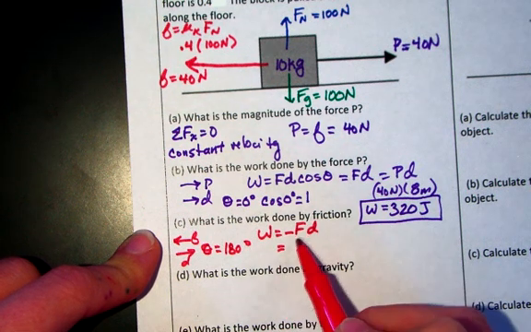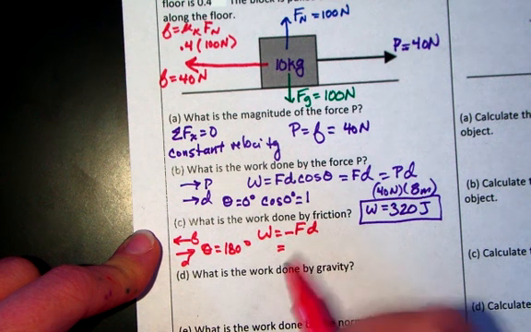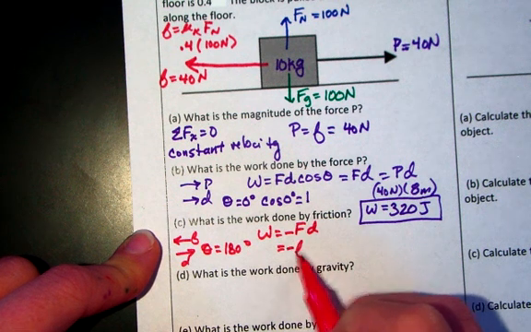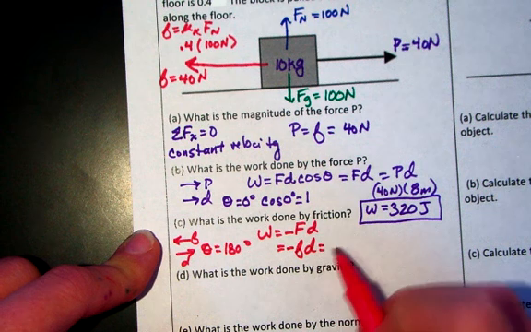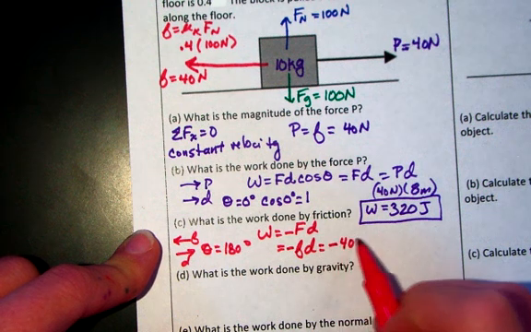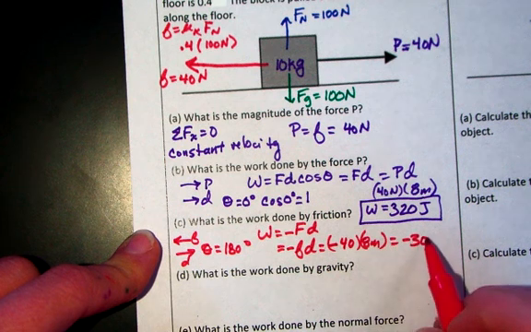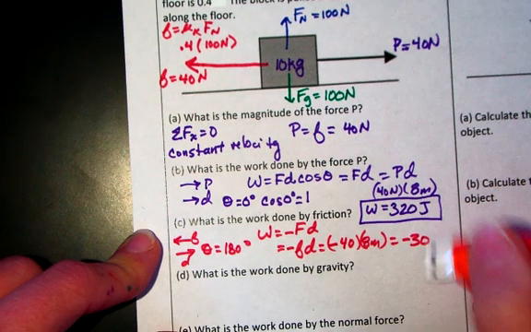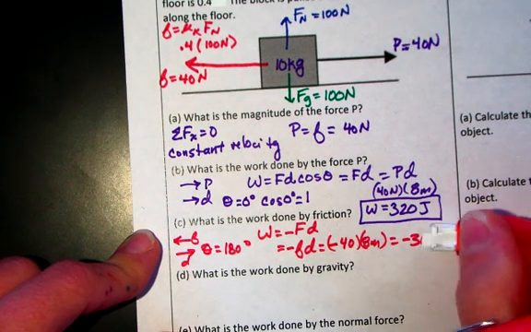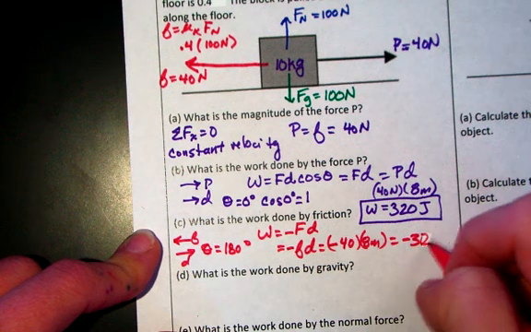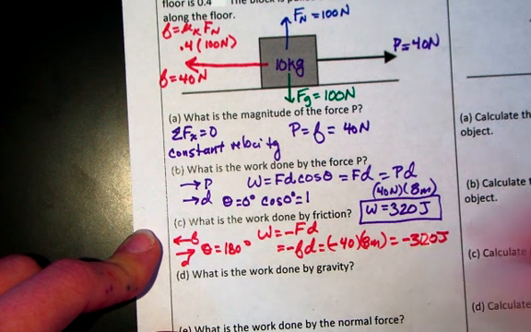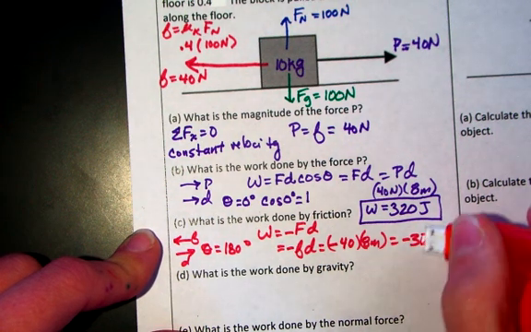But what is the force we are particularly looking at? Friction, so it's just negative friction force times displacement, so negative 40 newtons times 8 meters, and that's going to be negative 320 joules.